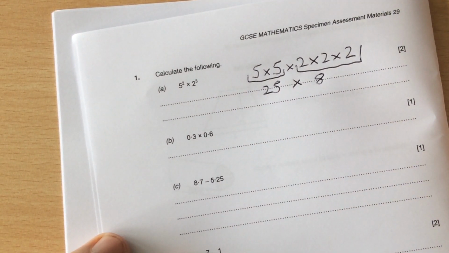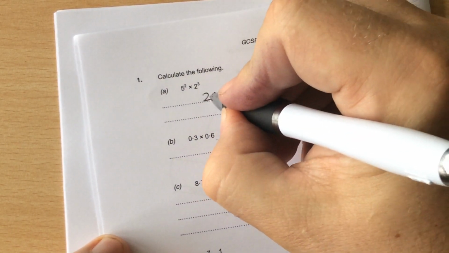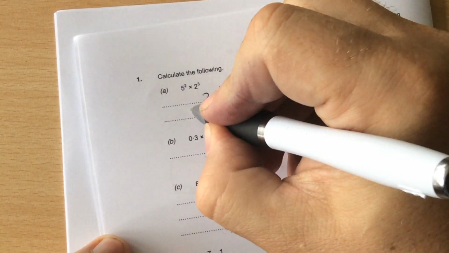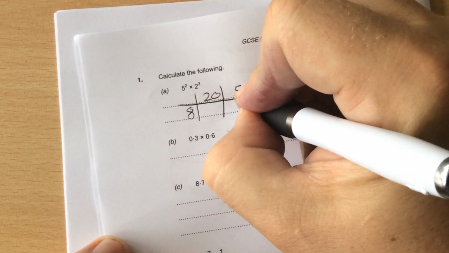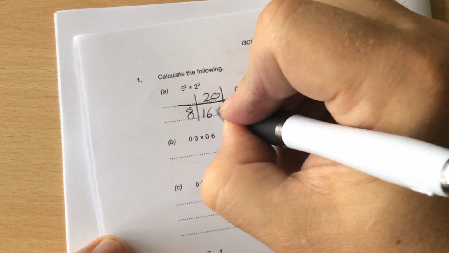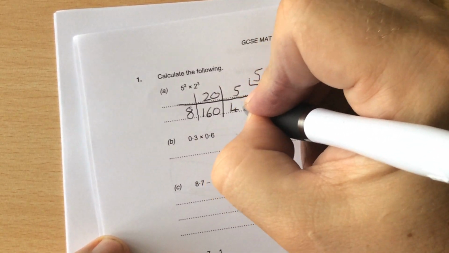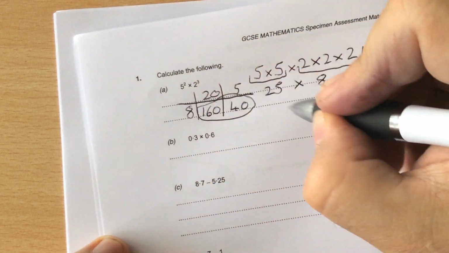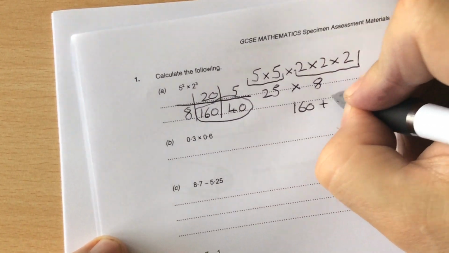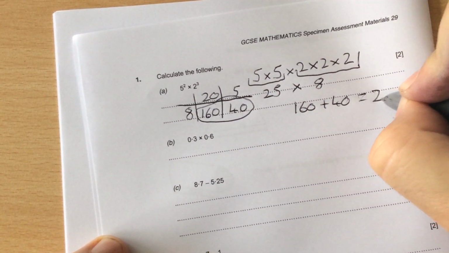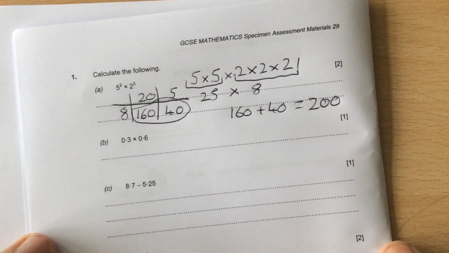And then you're doing 25 times 8. So we're splitting the 25 up into 20 and 5, putting 8 on the bottom. 8 20s are 160. 8 5s are 40. Add them up. 160 plus 40 equals 200.